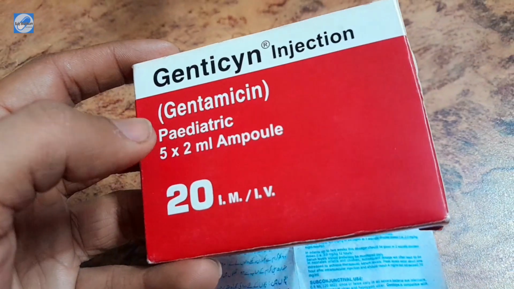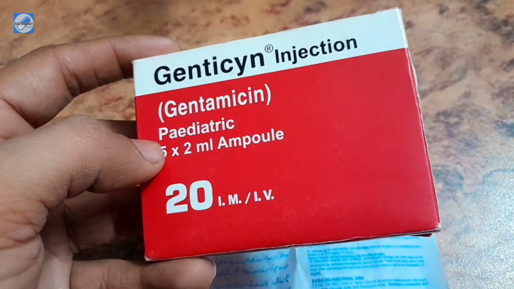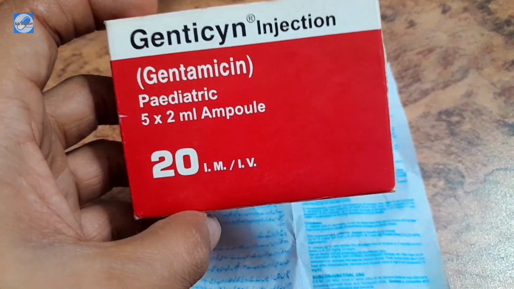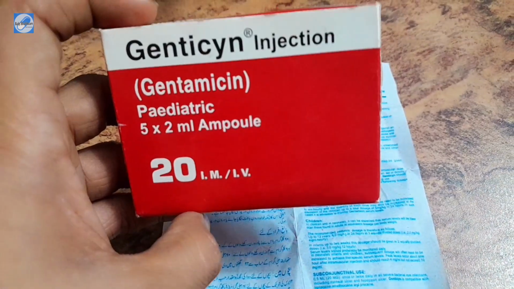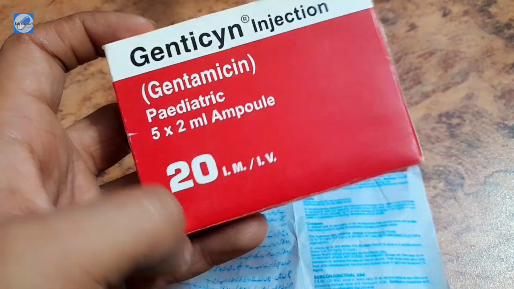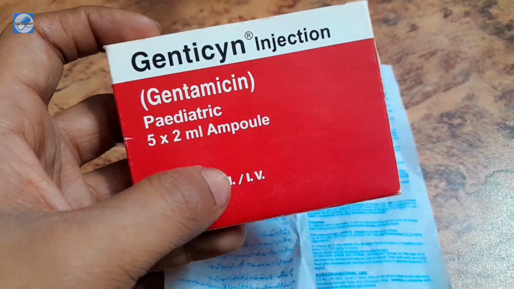I would say that you should always consult your physician and pharmacist before using this medicine. You have to complete the course of it and properly use it. Okay, you should not self-medicate yourself. You should use it on the prescription of a registered medical practitioner only.